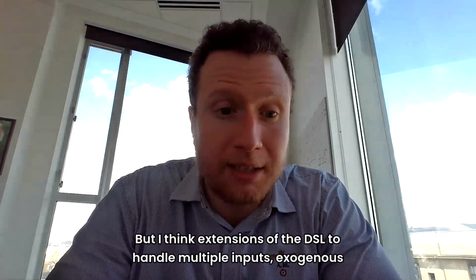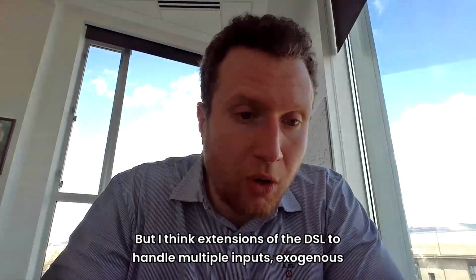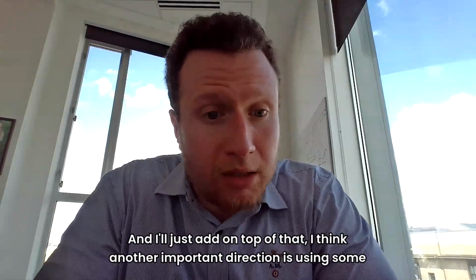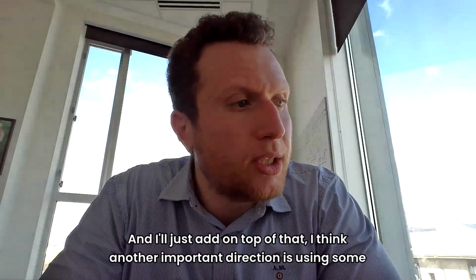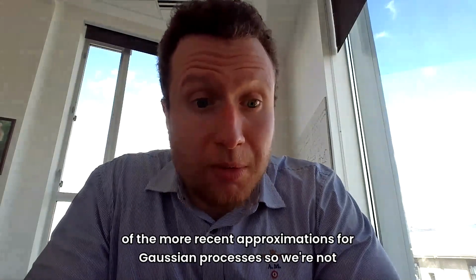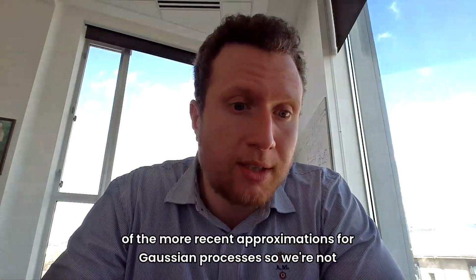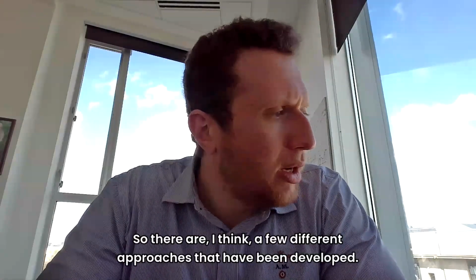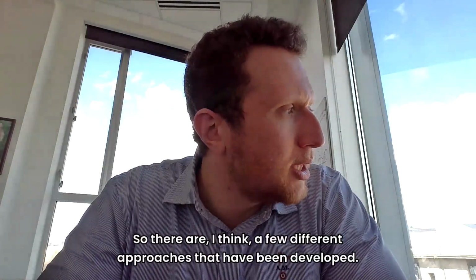Of the DSL to handle multiple inputs, exogenous covariates, multiple outputs, these are all great directions. And I'll just add on top of that, I think another important direction is using some of the more recent approximations for Gaussian processes, so we're not bottlenecked by the n cubed scaling. Yeah. So there are, I think, a few different approaches that have been developed.